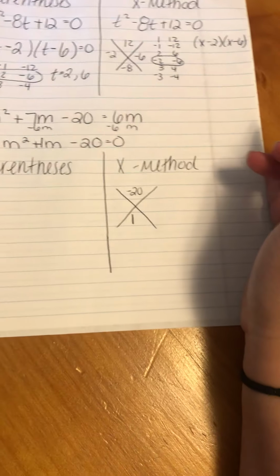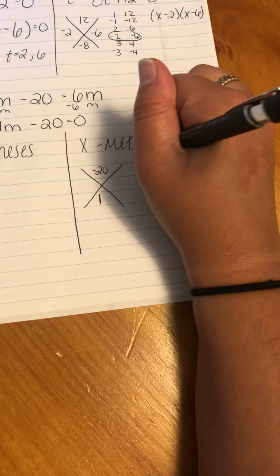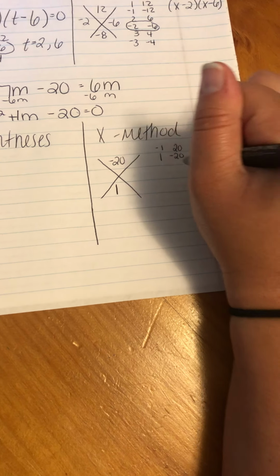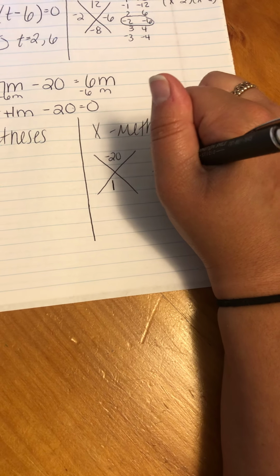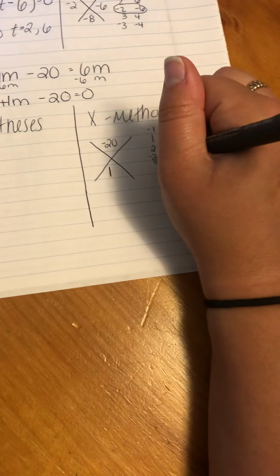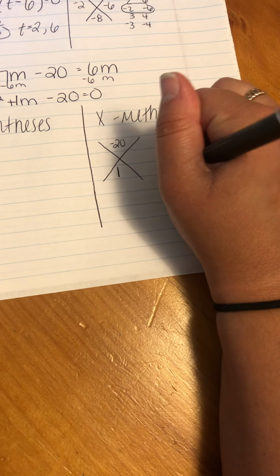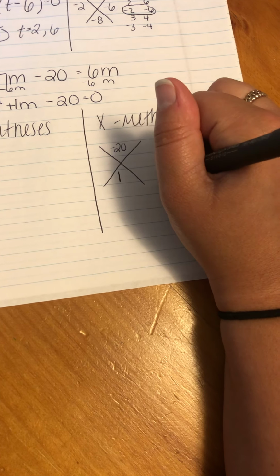So we're going to list our factors of -20. We could have -1 and +20. We could have 1 and -20. We could have 2 and -10, or -2 and +10. We could have 4 and -5, and we could have -4 and +5.